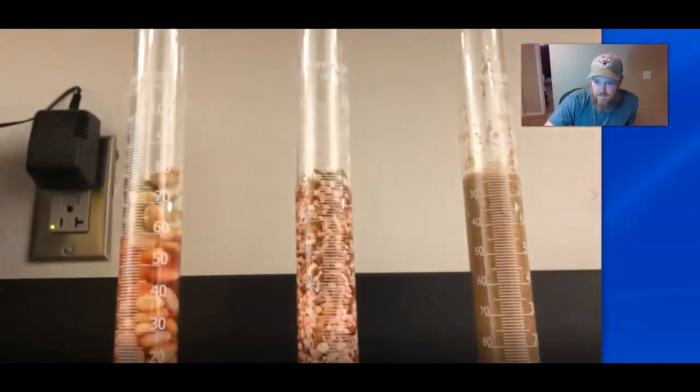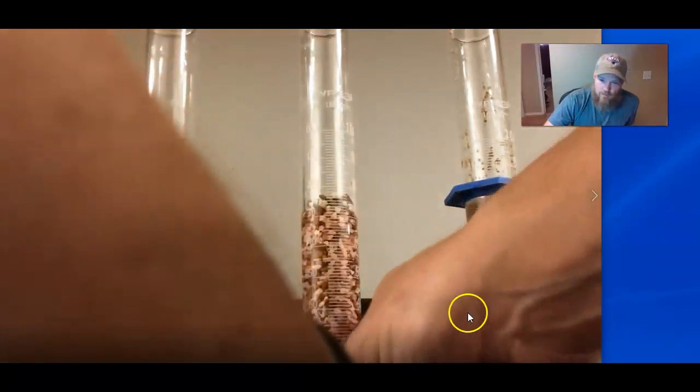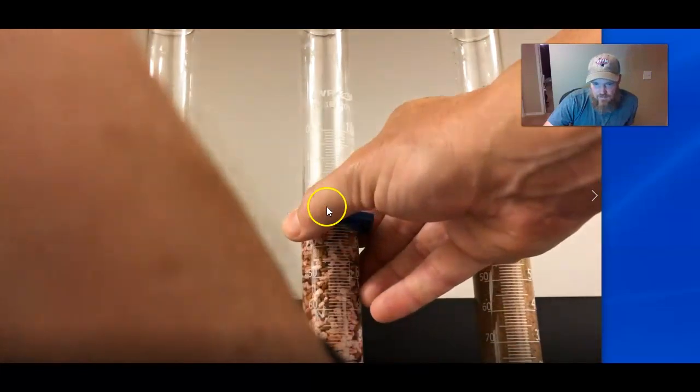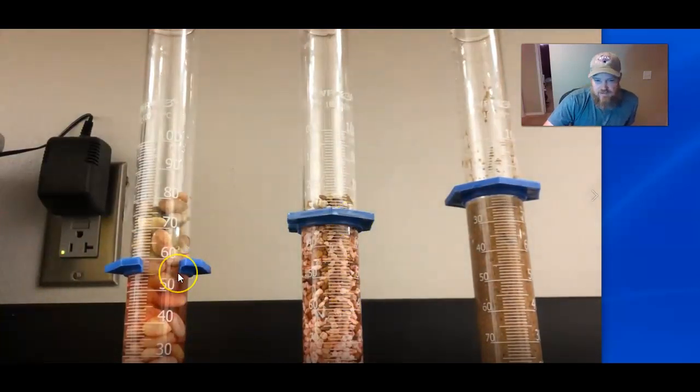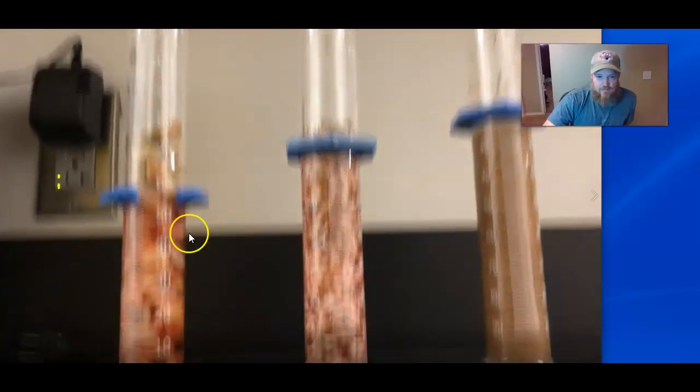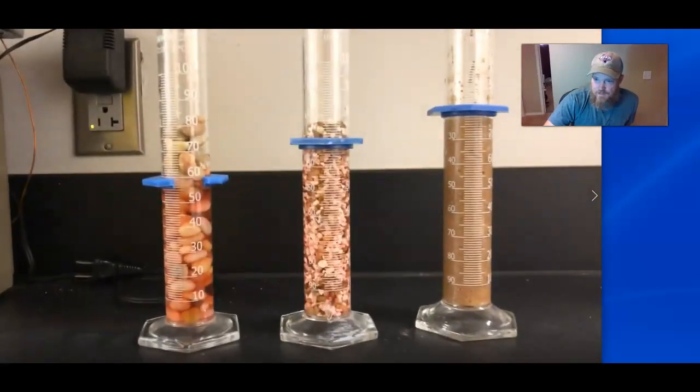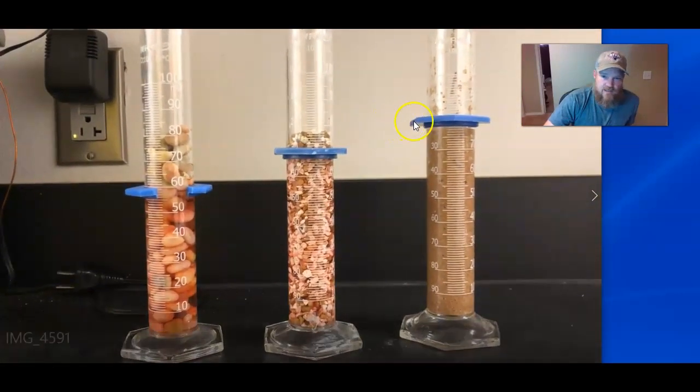So notice that in these, really it's important to notice that the water's stuck to the sand here, and it traveled all the way up through the sand. And the gravel, it's not really as stuck, and it travels pretty close to the top, but not quite. And the pebbles, it's even less stuck, and can't make it to the top. It's going to be really important when we discuss this.